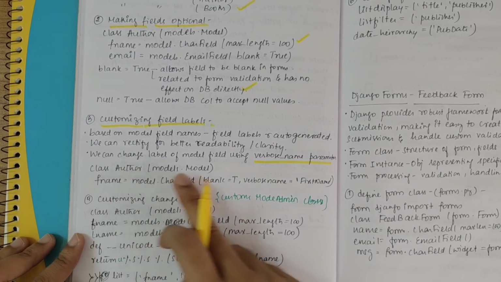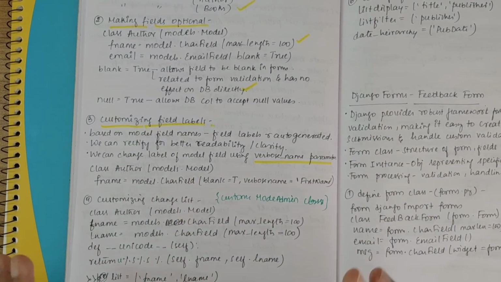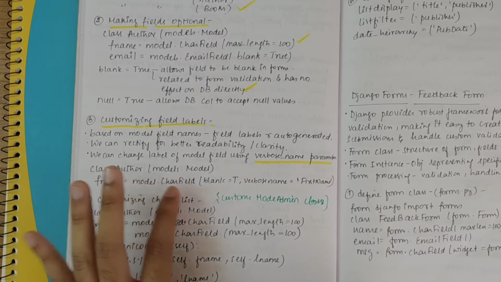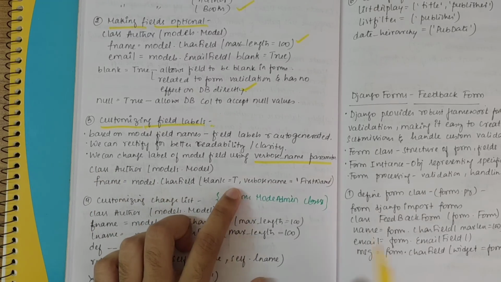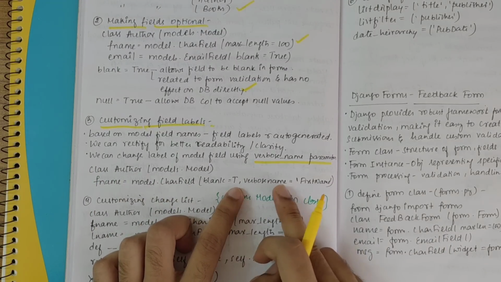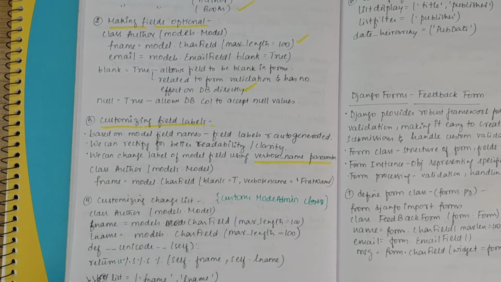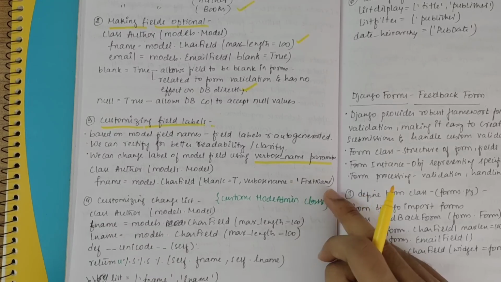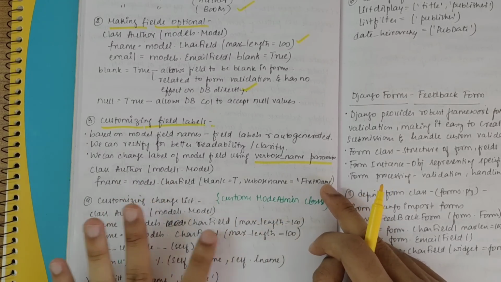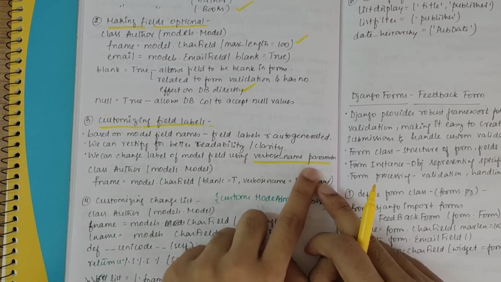So class Author(models.Model). Here I'm changing the first name field. So fname is equal to models.CharField, blank is equal to True. It could be blank, comma, verbose name is equal to first name. So from fname I'm changing it to first name. In order to do this transition, I can make use of the verbose name parameter.